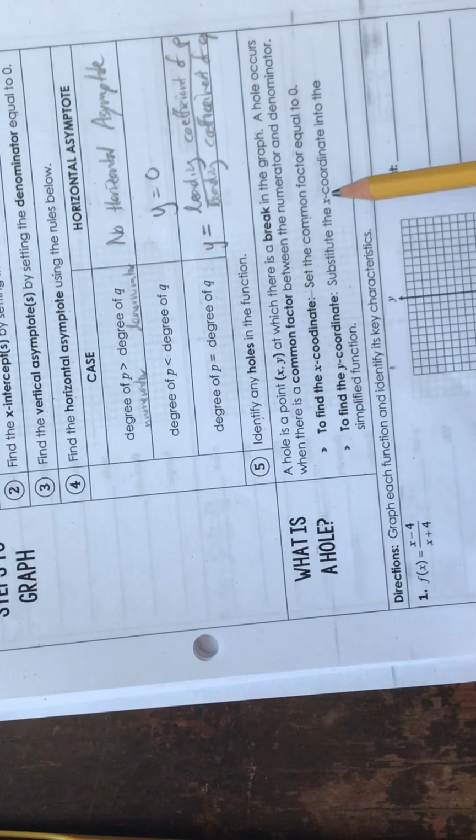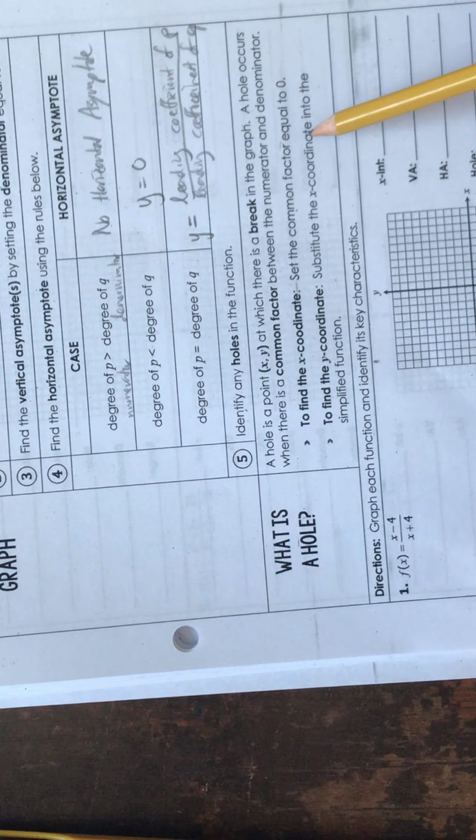Our final step is to find any holes in the function. You may have never heard of holes. A hole is a point where there's a break in our graph. That will sometimes happen when something in our numerator and our denominator can cancel. If we have a common factor between the numerator and denominator, we set that common factor equal to 0 and solve, and that gives us the x-coordinate. To find the y-coordinate, we plug that back into our function, and it tells us what the y-coordinate is going to be.